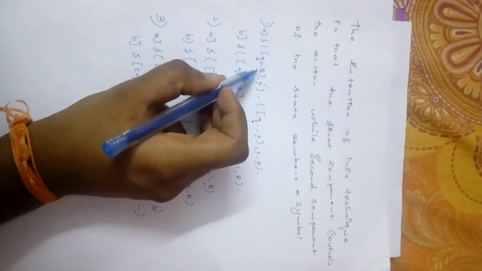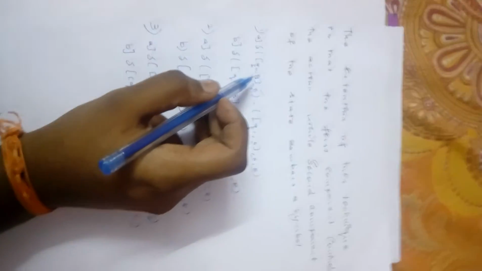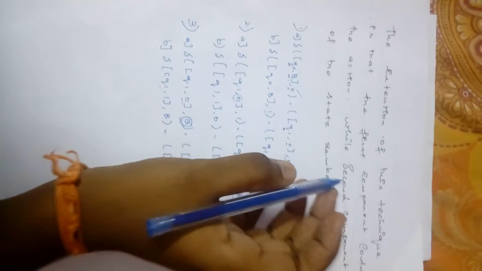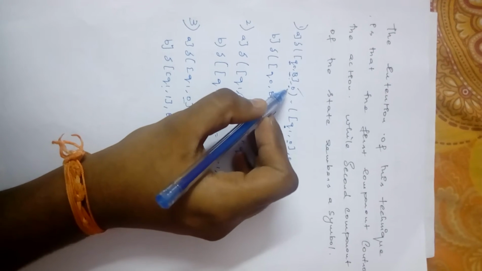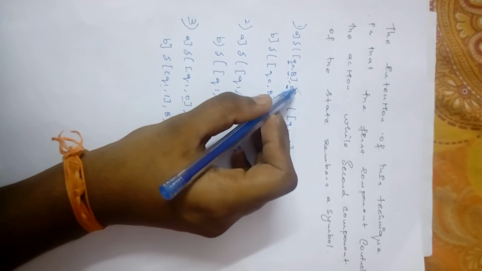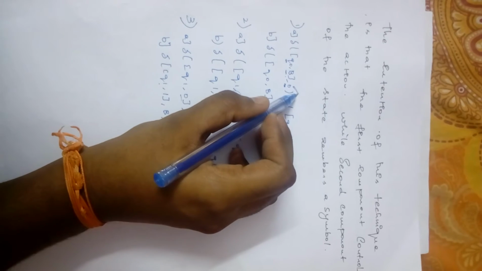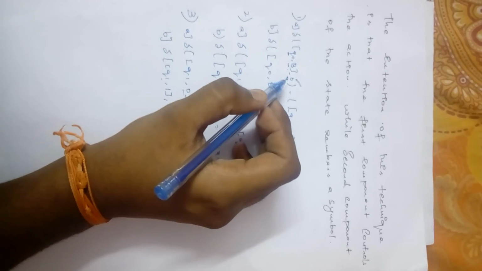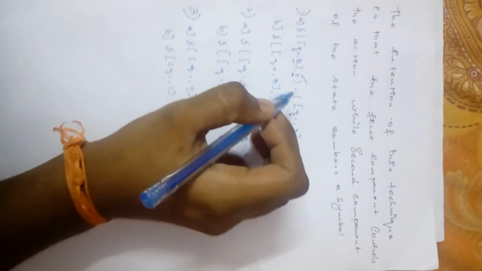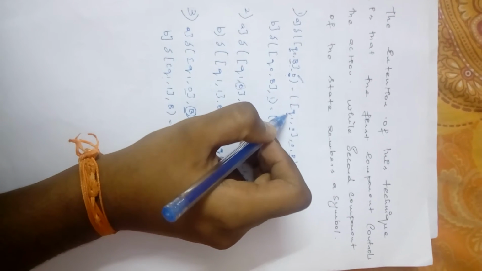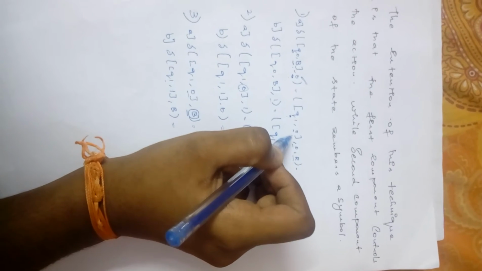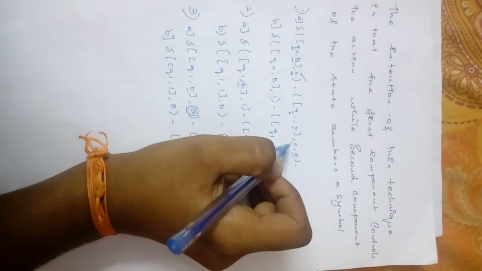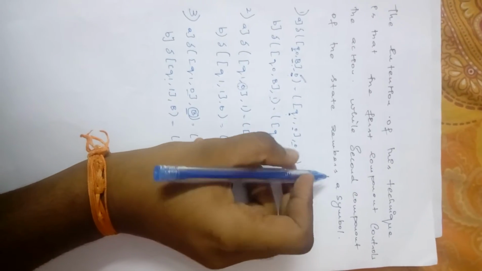Here B means that initially while we are constructing a Turing machine, we will usually have blank as an input symbol, and 0 means it reads 0 and goes to the state Q1 and it moves right.